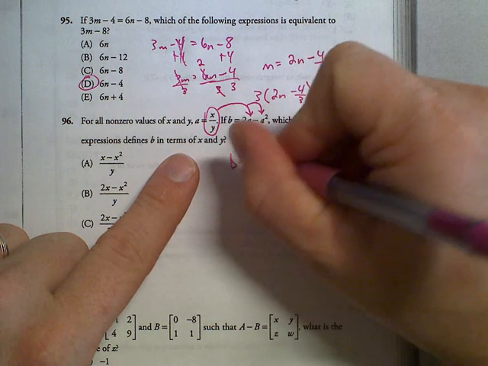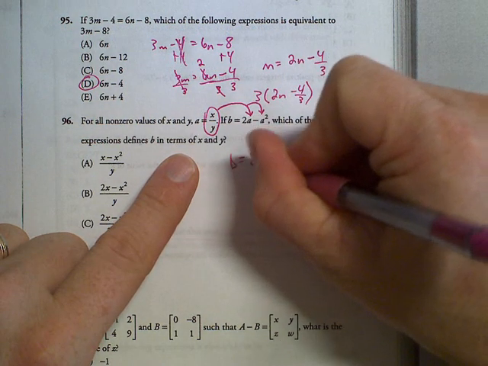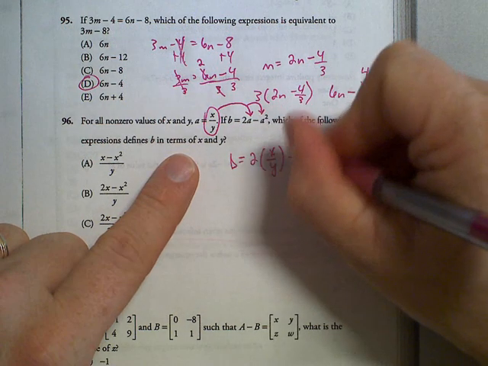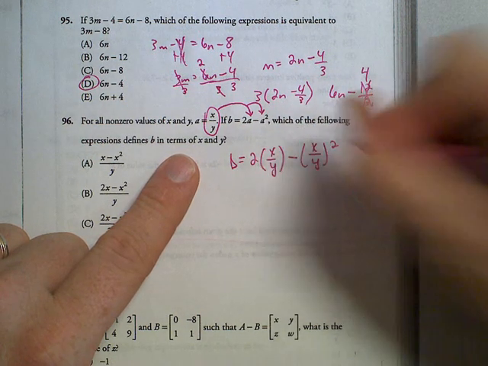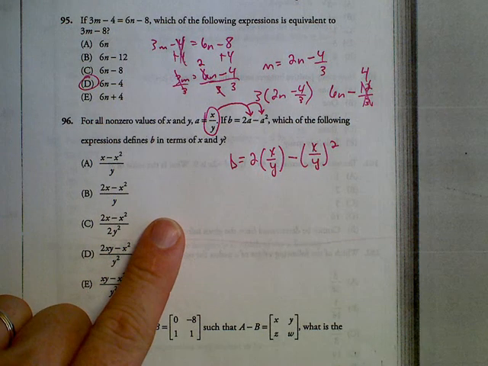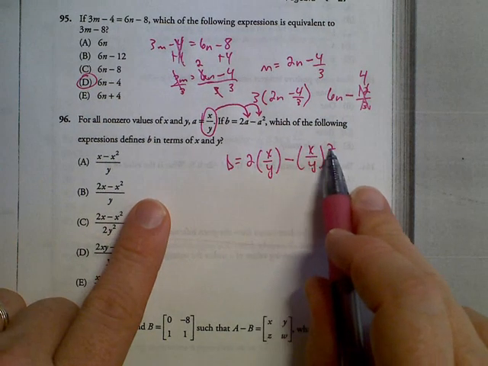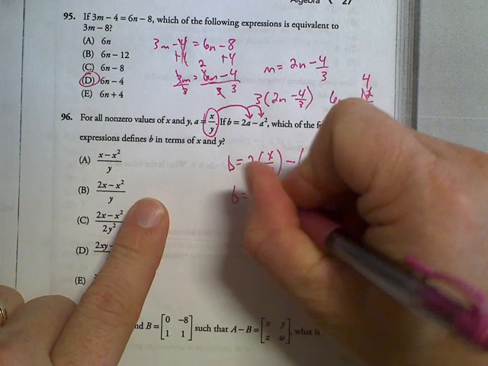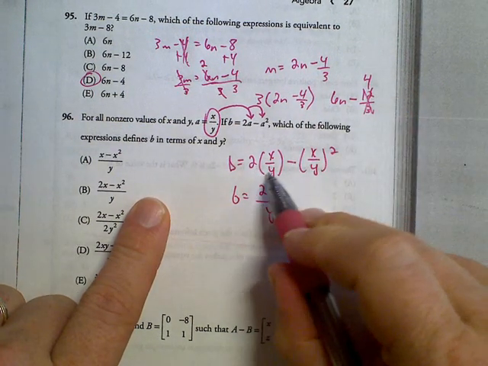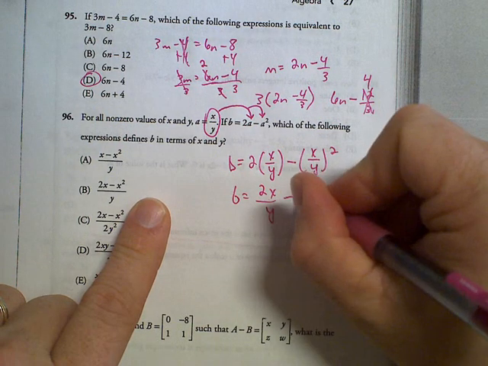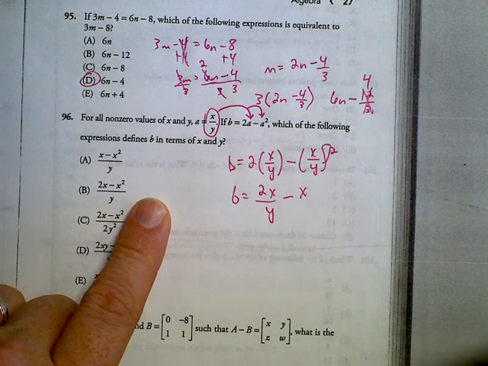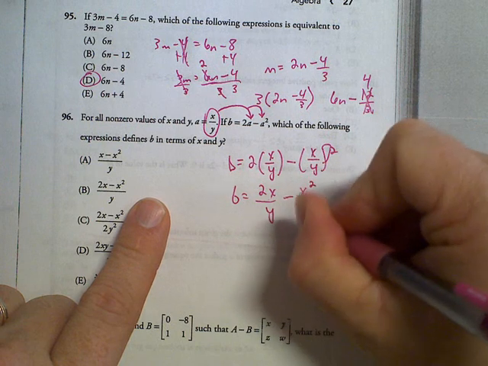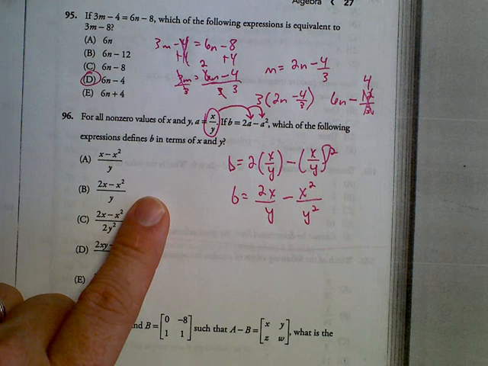So b equals 2 times x over y minus x over y squared. So I know that x over y squared is the same as, so I have 2x over y, that's the same here, minus, now I can bring the squared to both. This would be x squared over y squared.